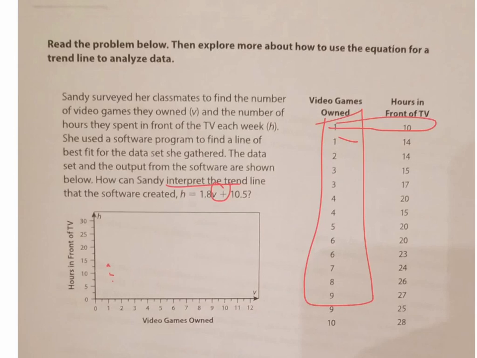Next one is 2 and 14, which is here. 3 and 15. 3 and 17. 4 and 20. It's not going to be exact for me because I'm writing on my iPad and I left my stylus at work.